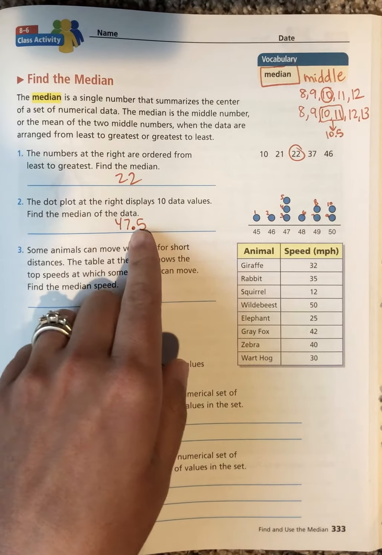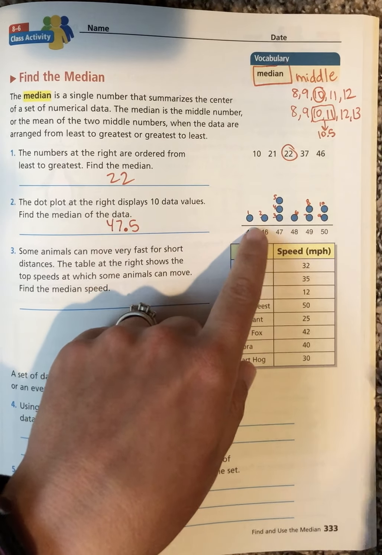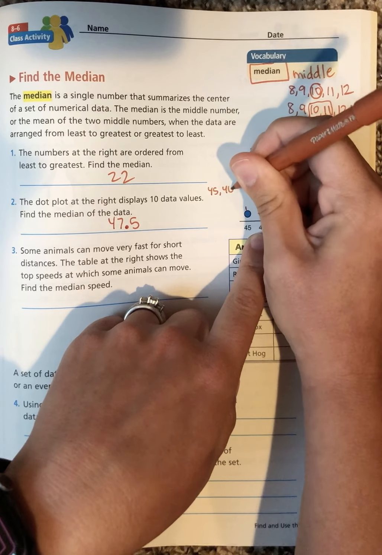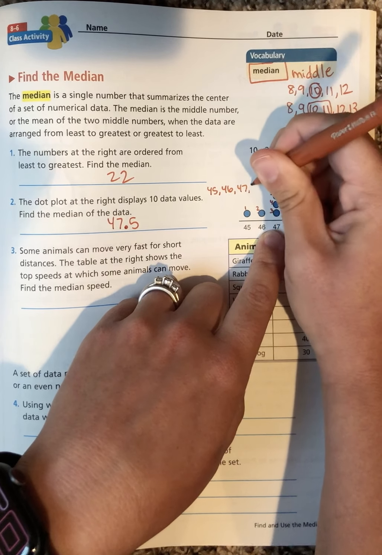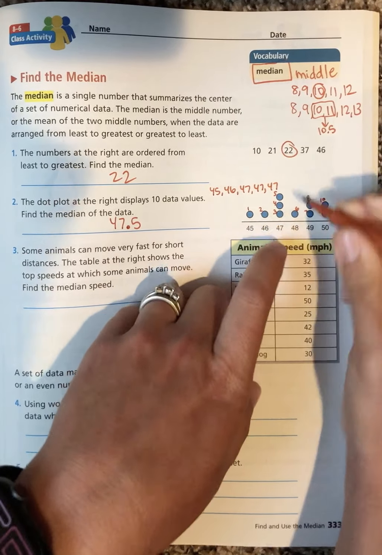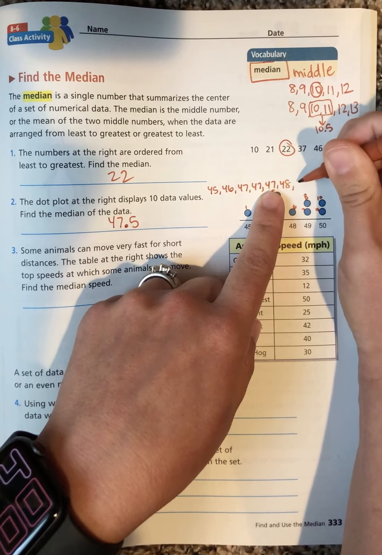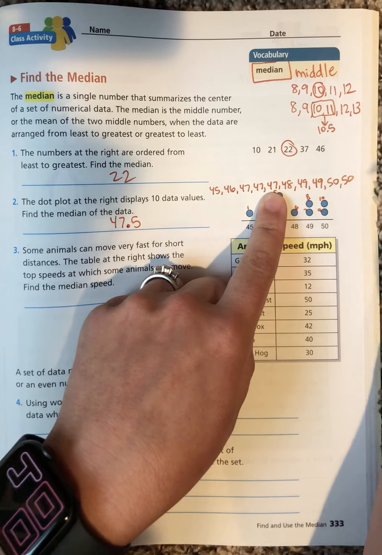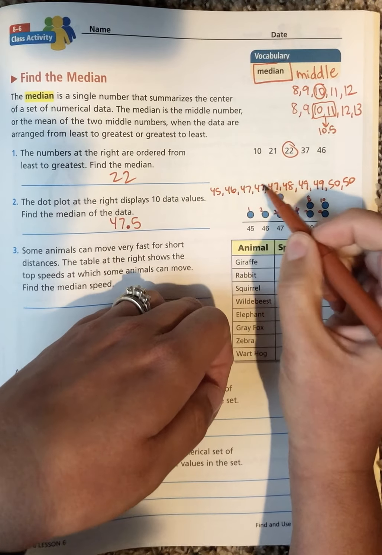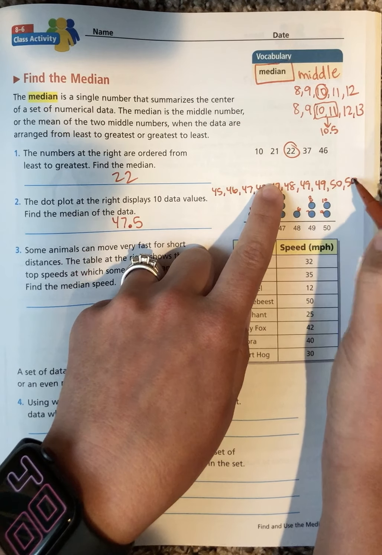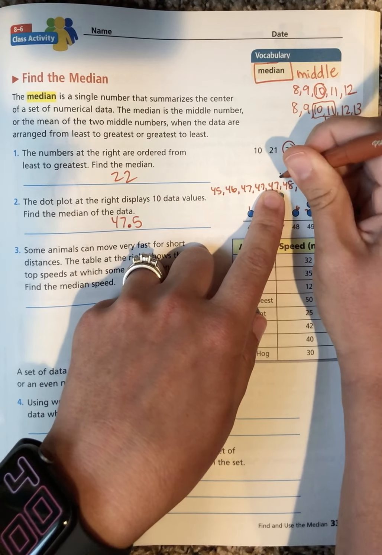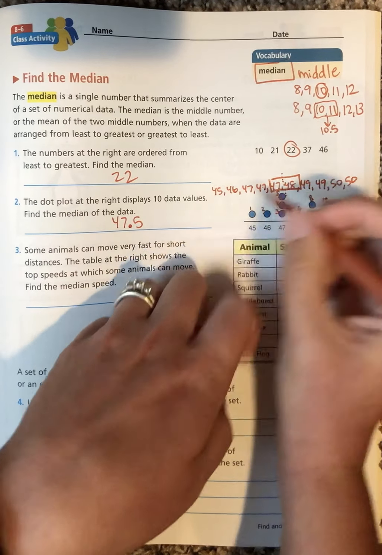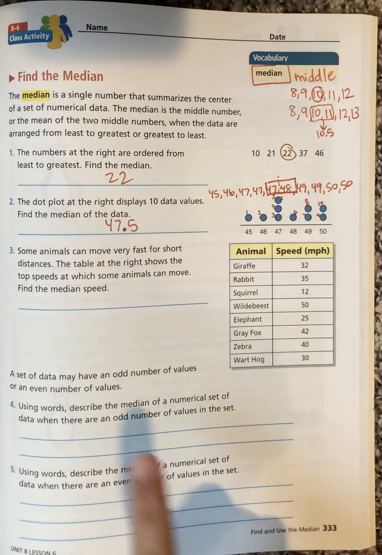Okay? Now, if that was crazy, then I would just say list them all like I said in the first place. You could say 45, 46, and then there's 47, 47, 47, 48, 49, 49 again, 50, and 50 again. And then you could say, well, what's in the middle? 1, 2, 3, 4, 5, 1, 2, 3, 4, 5. There is no middle because it's an even number, so it would be the average of these two, 47 and 48. The middle of that is 47 and a half. Number 3.